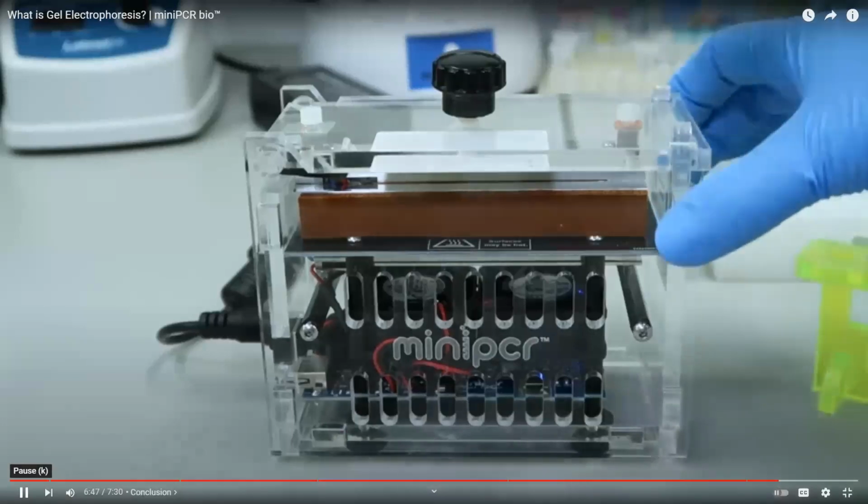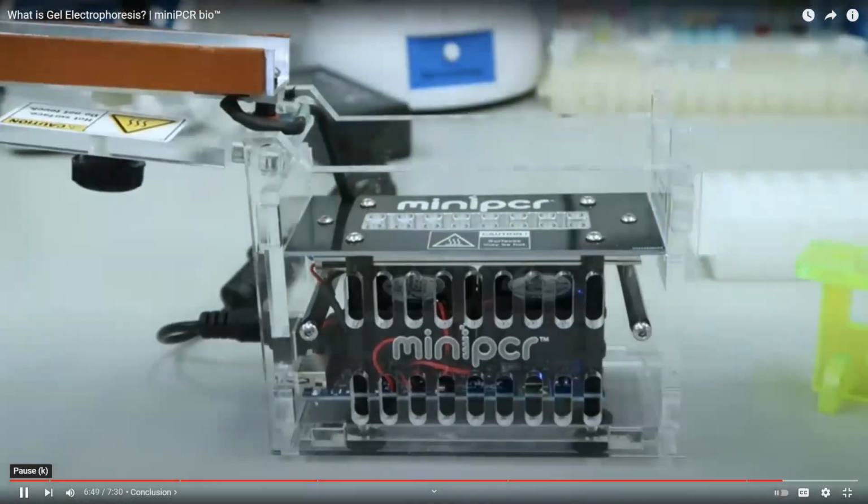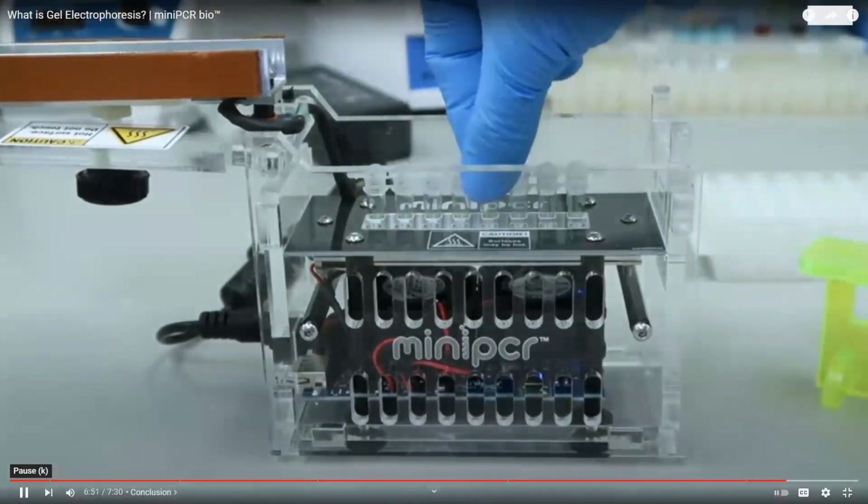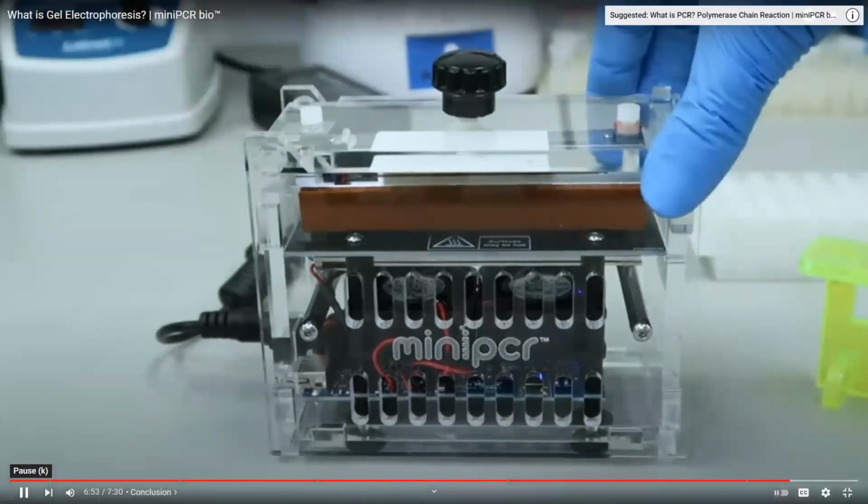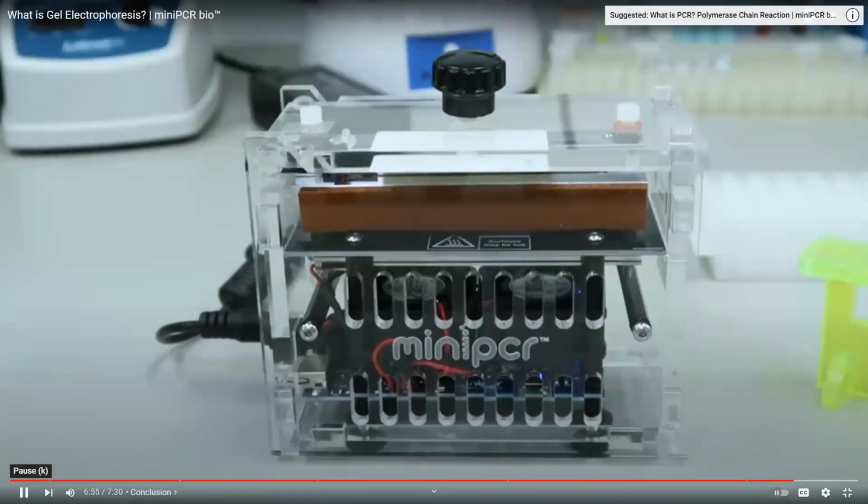This can help you figure out the likely identity of that piece of DNA, helping to confirm an infection, identify an individual by DNA fingerprinting, and more. It is especially useful after PCR to confirm whether or not you amplified a desired piece of DNA. You can learn more about PCR by watching our video linked below.